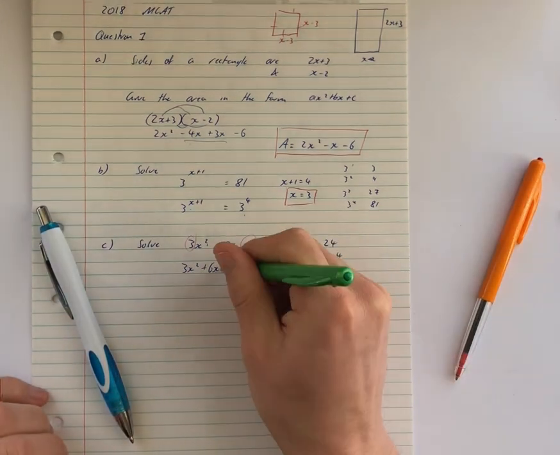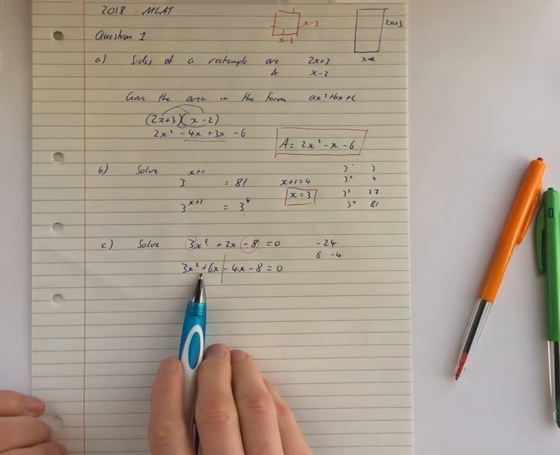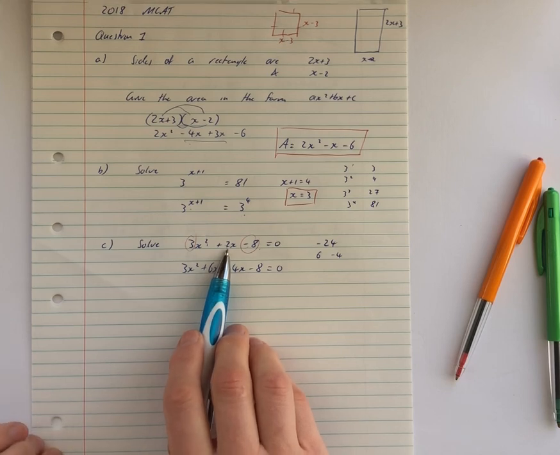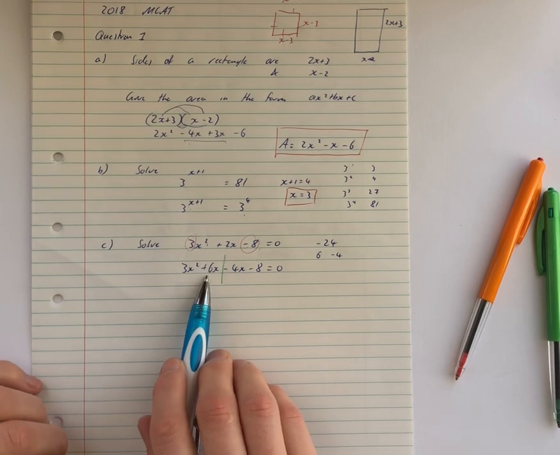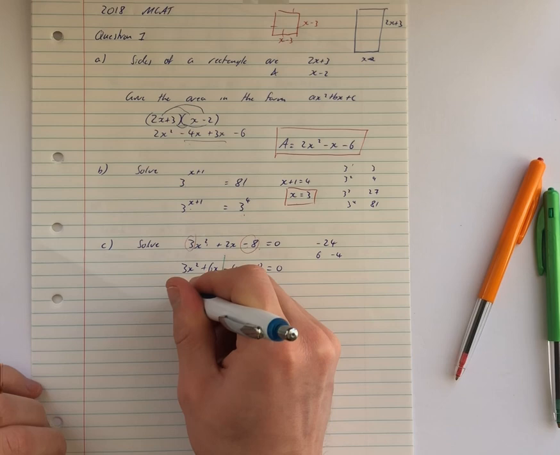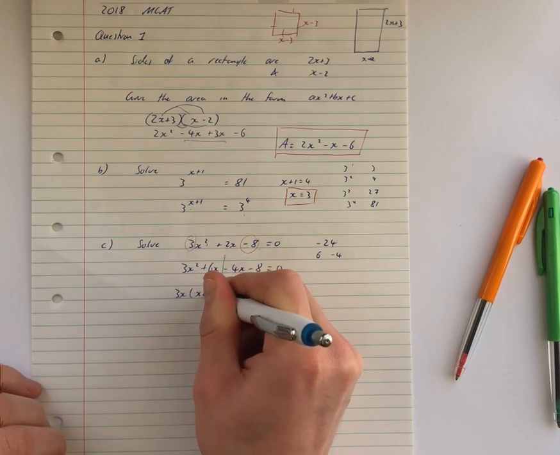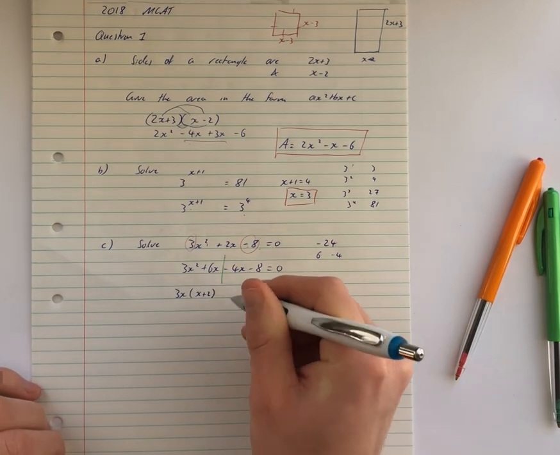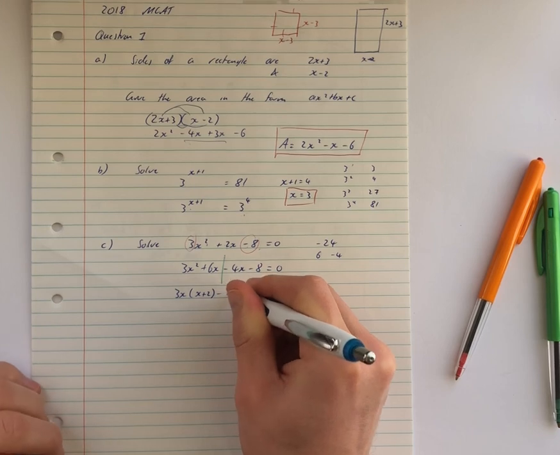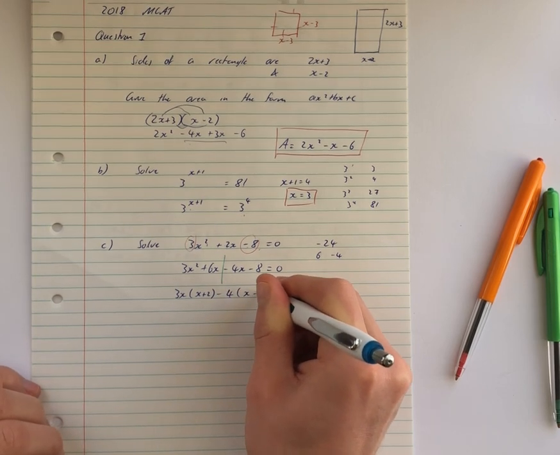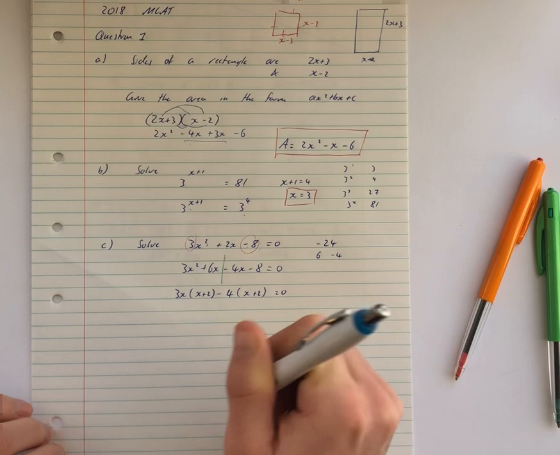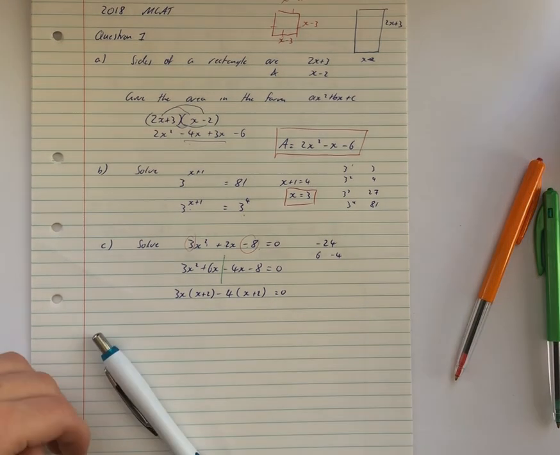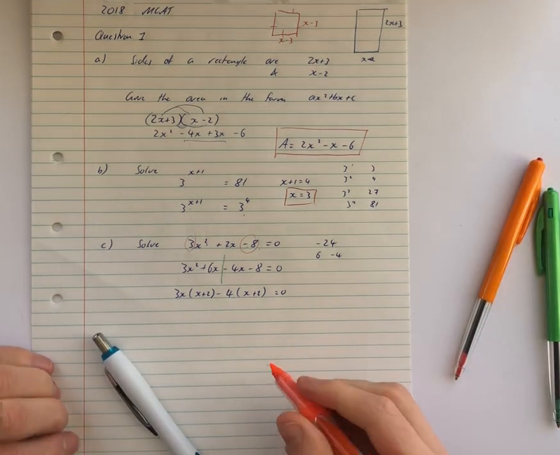And I factorize each half. So I've just made that 2x, 6x minus 4x. Now I can factor this half out, 3x, x plus 2, and I can take a minus 4 out of both of those. Notice, I'll slow this a little bit down.